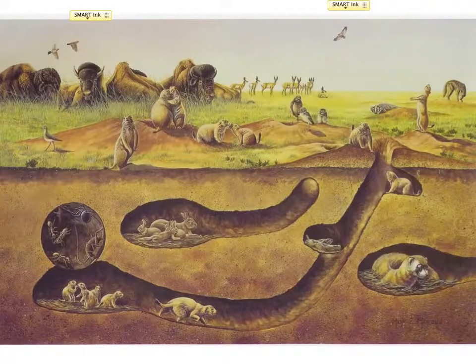Back to this painting again. What I'd like you to do in your notes is to identify an organism, a population, a community, and an ecosystem for this painting. And there can be multiple right answers for everything but community and ecosystem. So there are many different types of organisms in here, for example. So take a minute and identify those things for me.